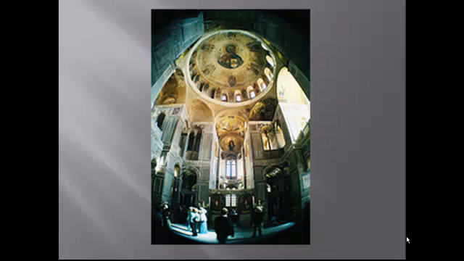Okay, this is the interior of the Catholicon in Greece. By the way, there's a better image in your book. This is the best I could find that was reproducible on the web and usable in my exam, your exam, I should say.